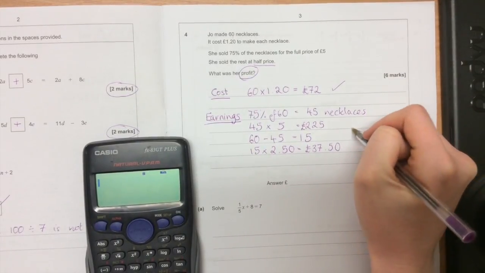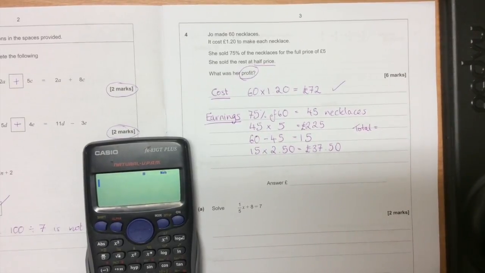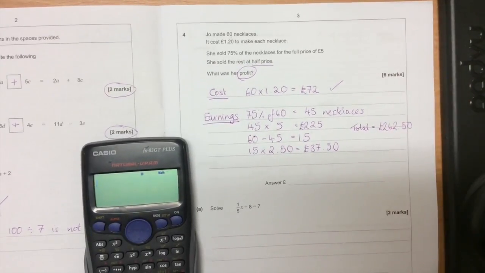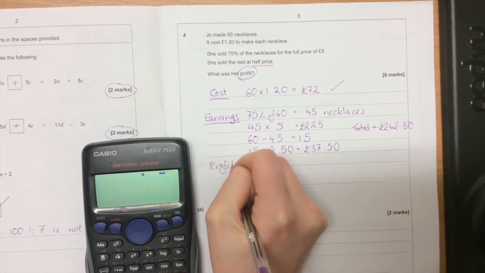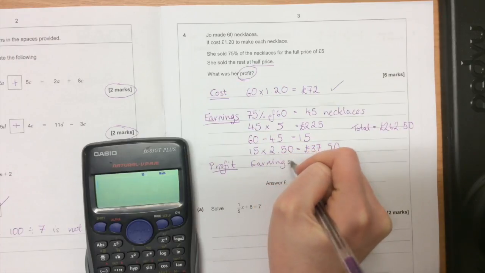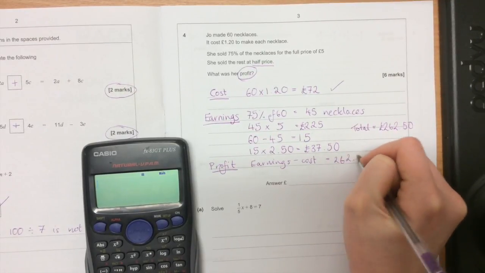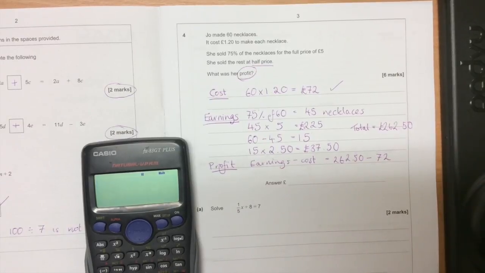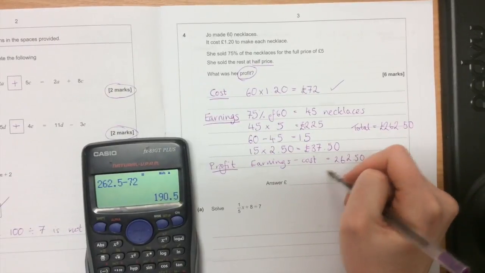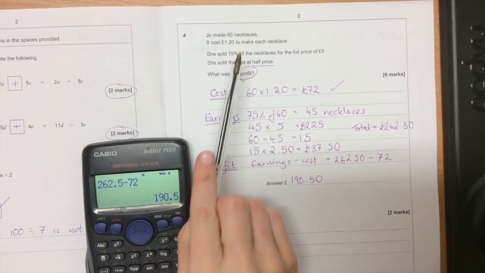£37.50. So the total she earned would be the 225 plus the £37.50, which is £262.50. So her profit is her earnings subtract the cost, which is going to be the £262.50 minus the 72, which is equal to £190.50.